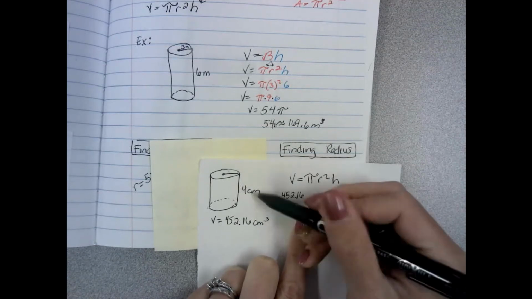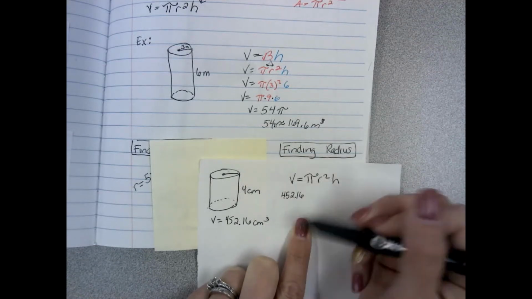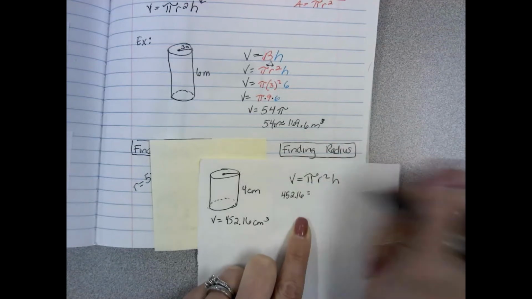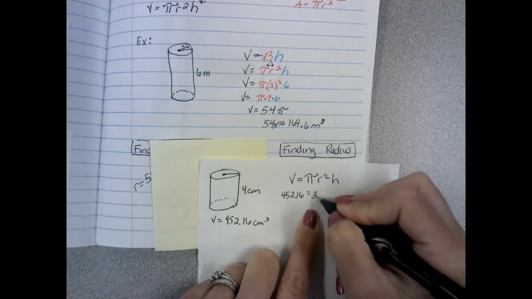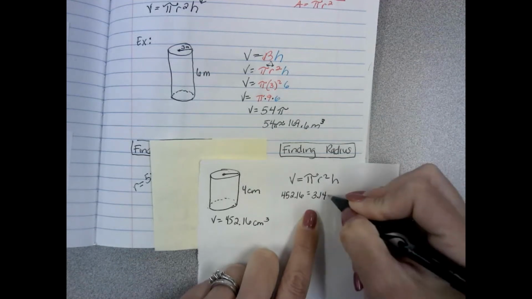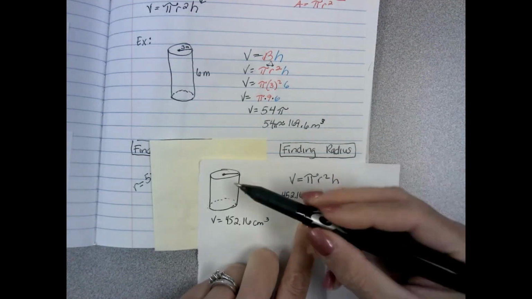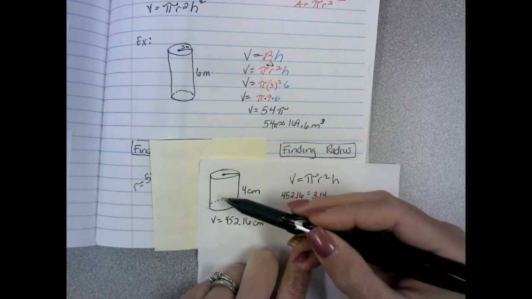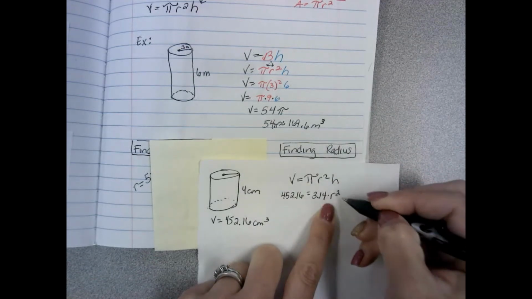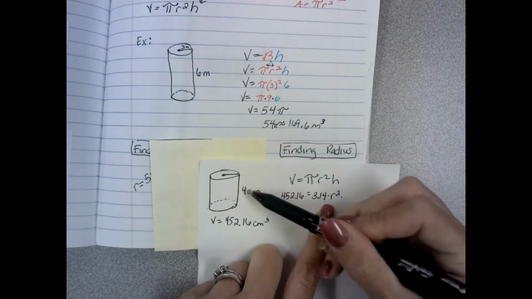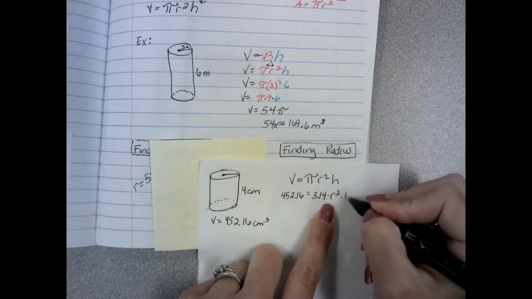I can see that I'm dealing with centimeters and cubic centimeters, so I can just add that back in later. Pi is 3.14 times my radius squared. In this example, I'm not given my radius, so I'm just going to call it r, times my height. And the height in this example is 4 centimeters.